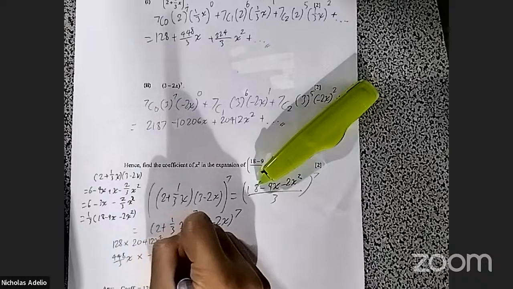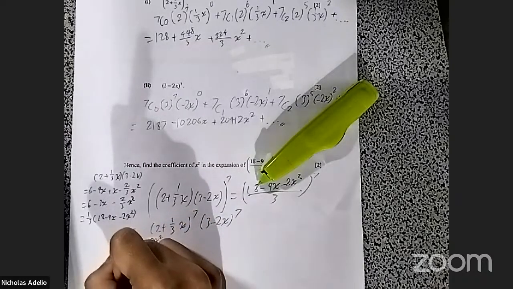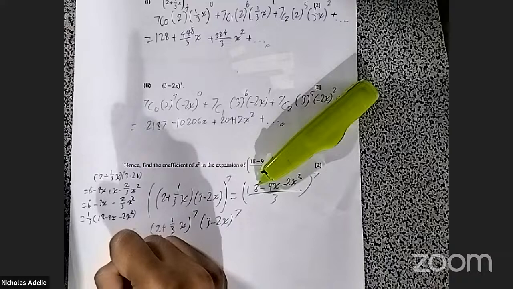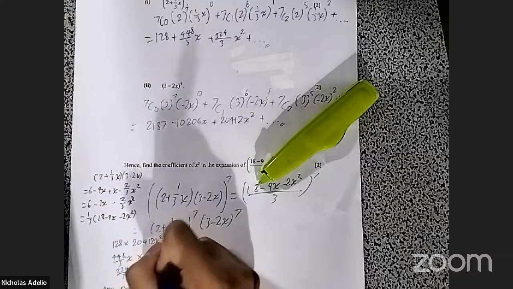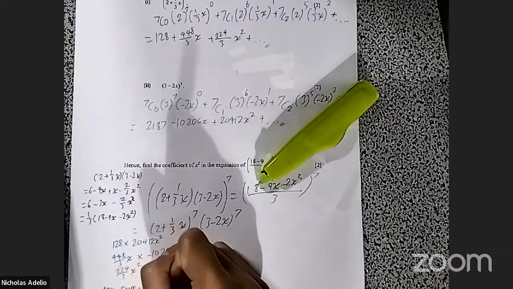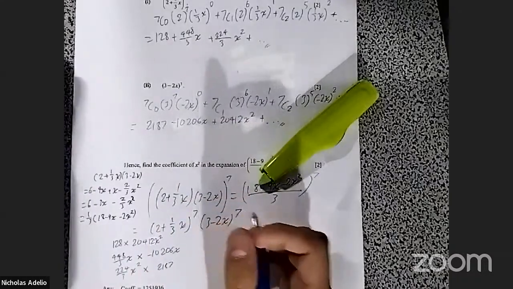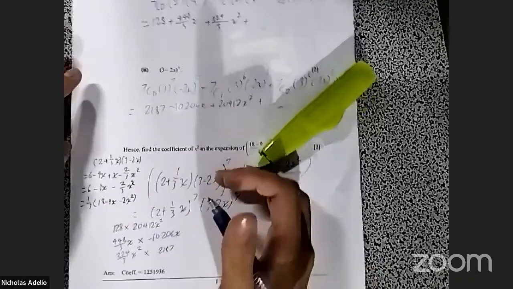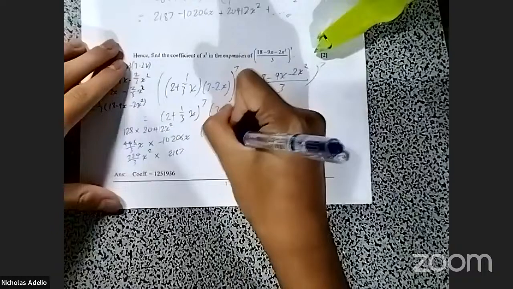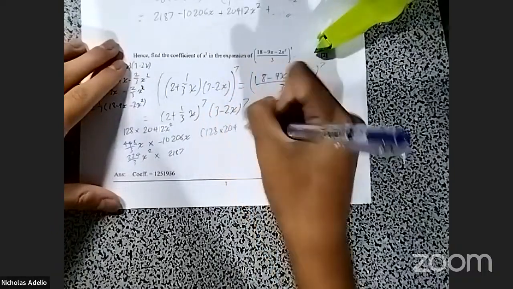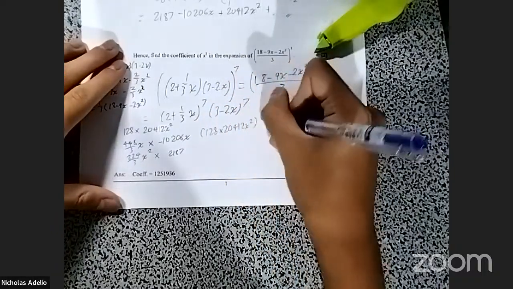Very good. The 3x negative is there. Good. Then the 2 to 4, 3x squared times 2187. I think the last one is also correct. And to make it cleaner, I'll do this.